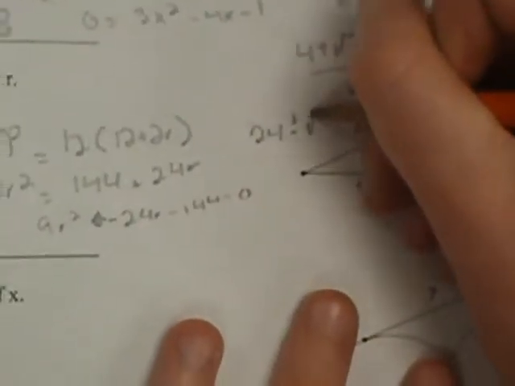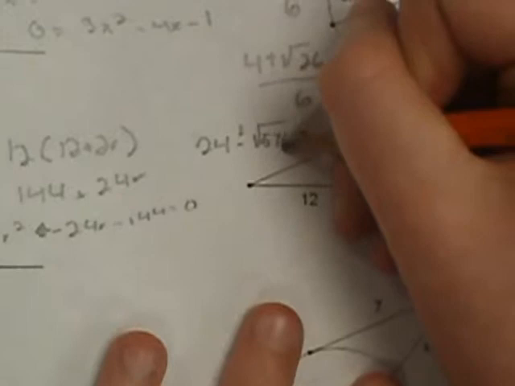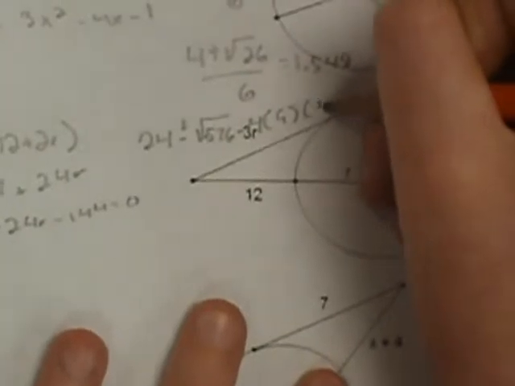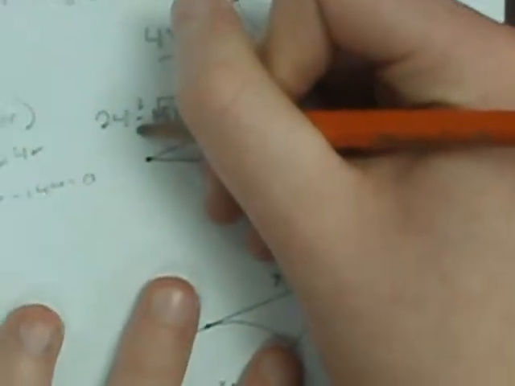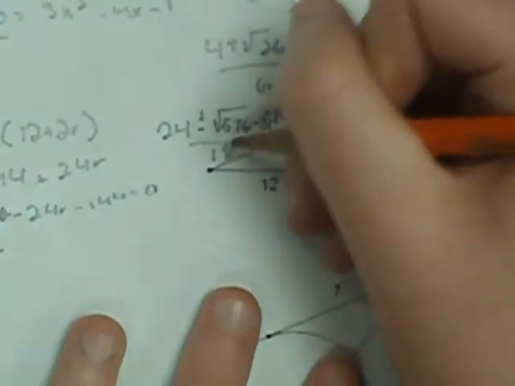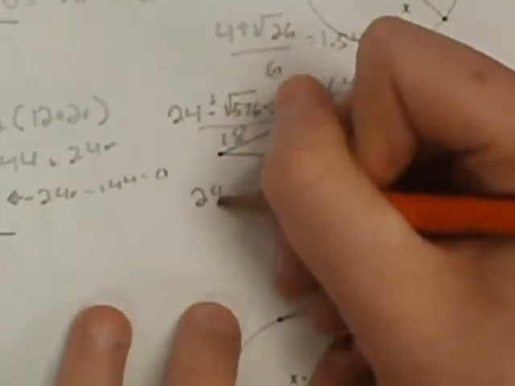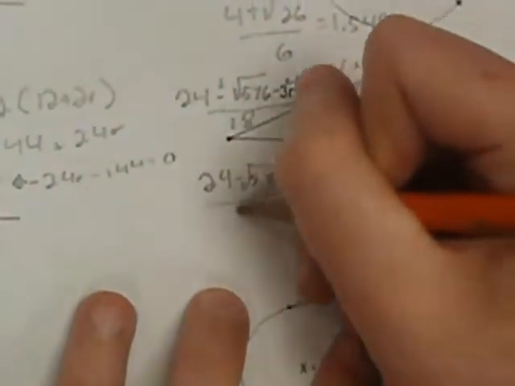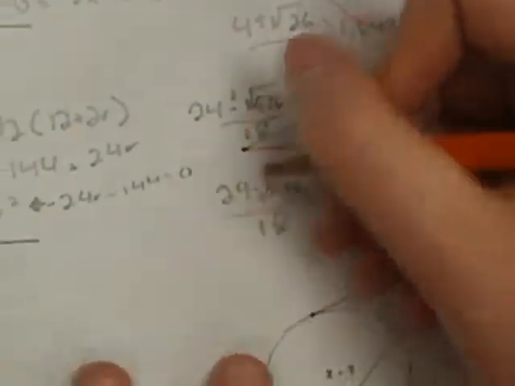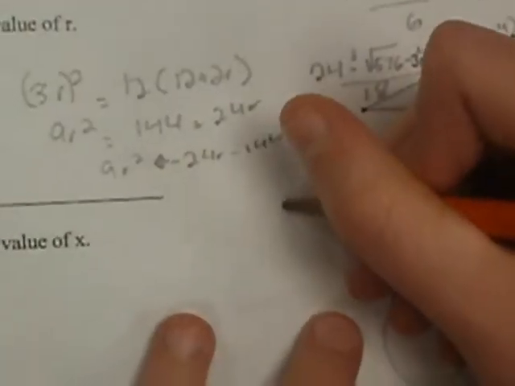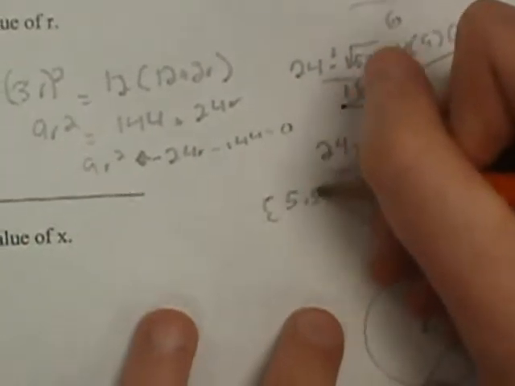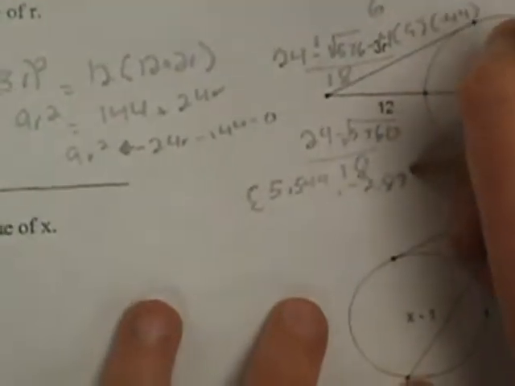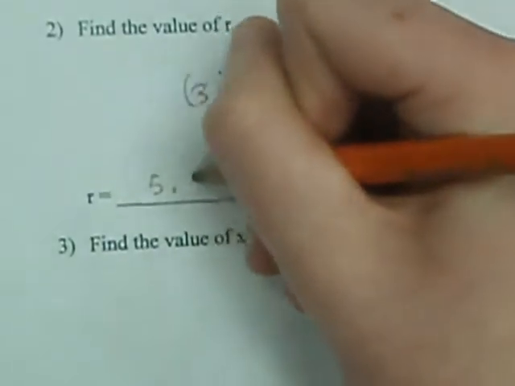opposite of plus or minus the square root of 576 minus 4 times 9 and 144. So then 24 would equal the square root of 5,760 over 18. And we could find that it would be 5.54 after finding both the opposite and negative, but we just need the positive, so we'd have 5.54.